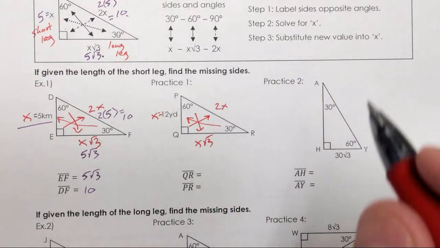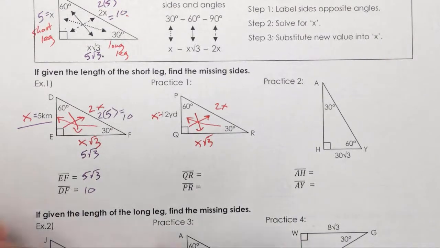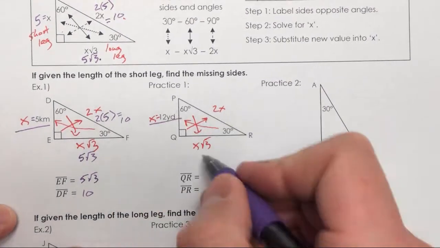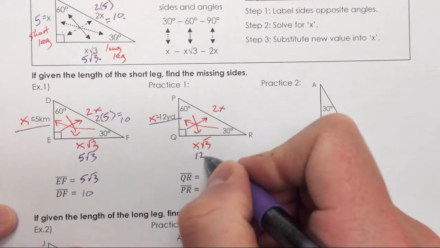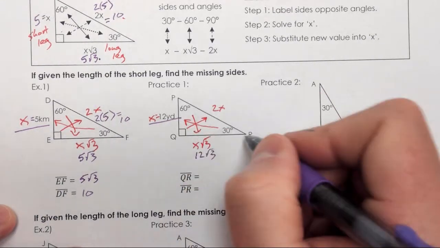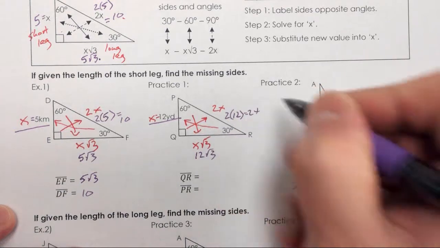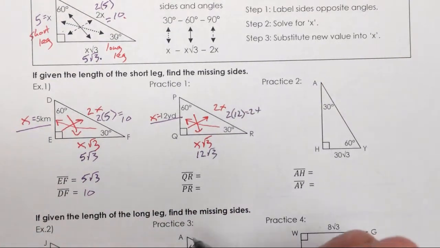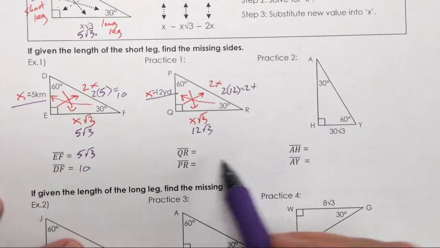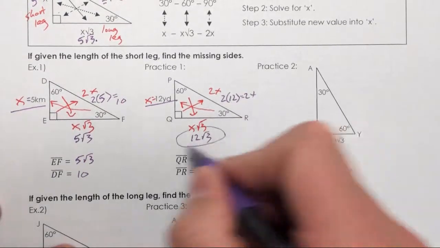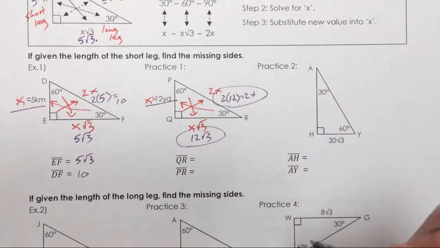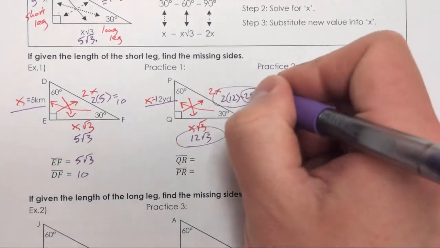And now it says to solve for x. Well, luckily we've been given x. It's 12. So the long leg is going to end up just being 12 square root 3. And then the hypotenuse is going to be 2 times 12, which is just 24. Again, whatever the short leg is, we double it to get the hypotenuse. I'm not going to worry about labeling these down here. That's really not necessary, just to make things easier for us. I should have just circled the 24.